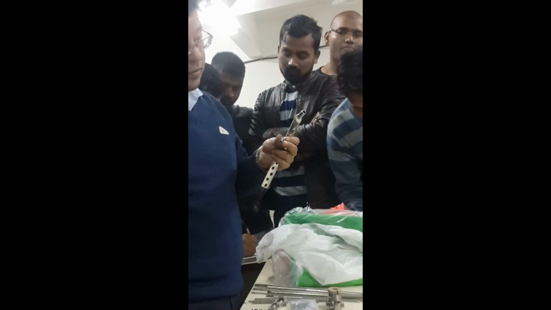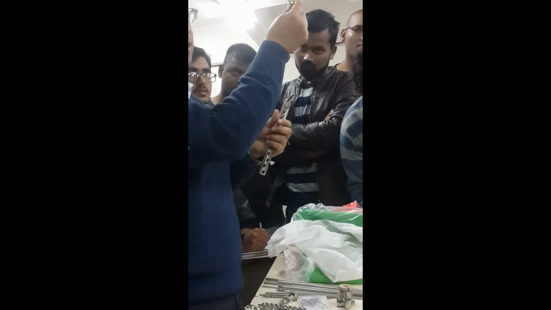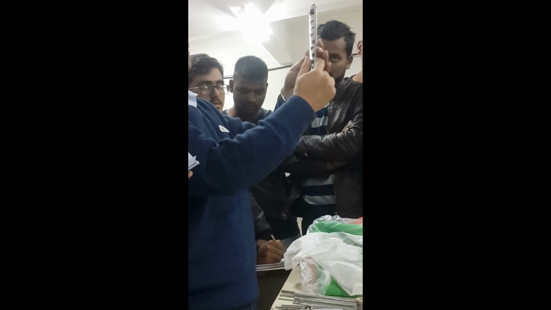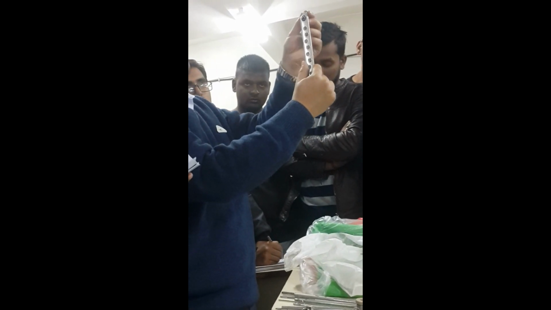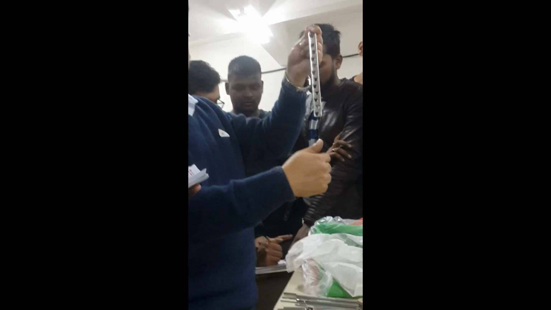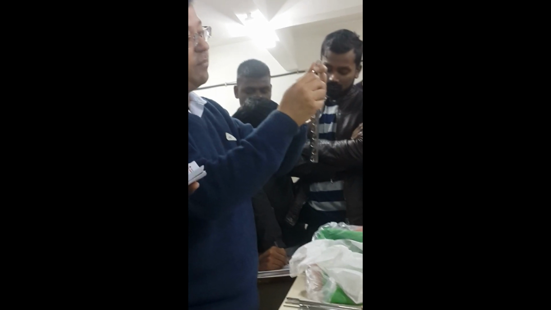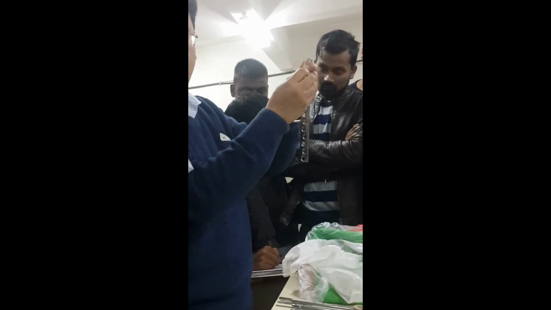So how does it work? First, this has to be put into the neck and the head of the femur. This is known as the lag screw. Then we put the barrel plate like this. You shorten it. You put the screws in the femur. Then you put the locking compression screw. You can leave it like this, or some people do not even put this locking compression screw.